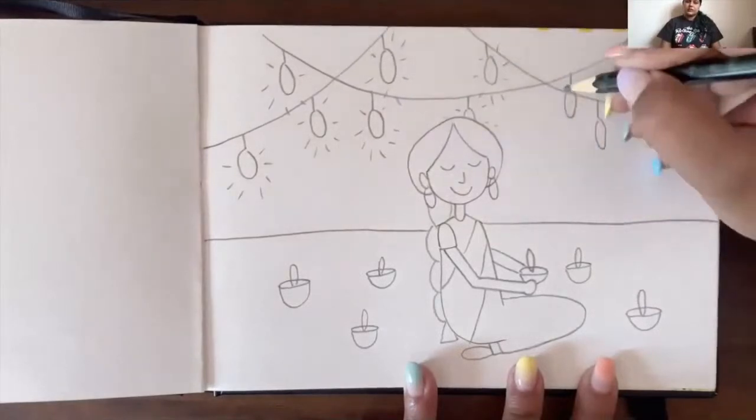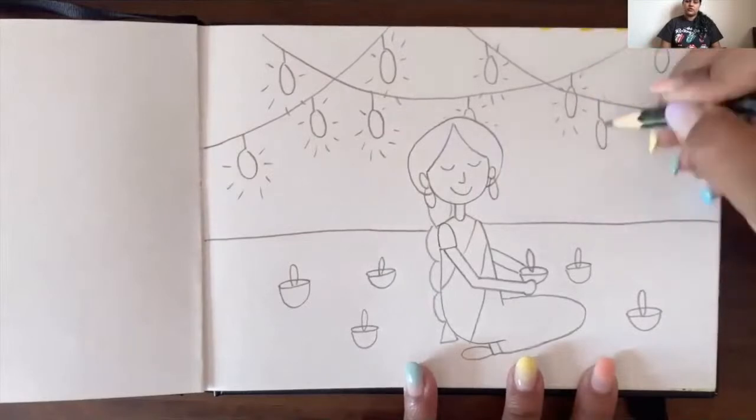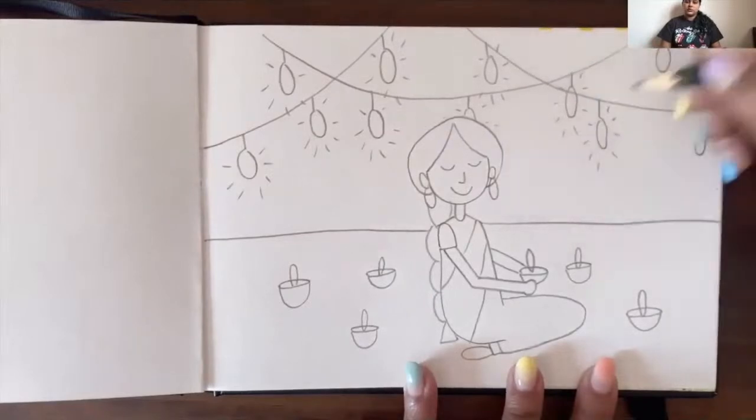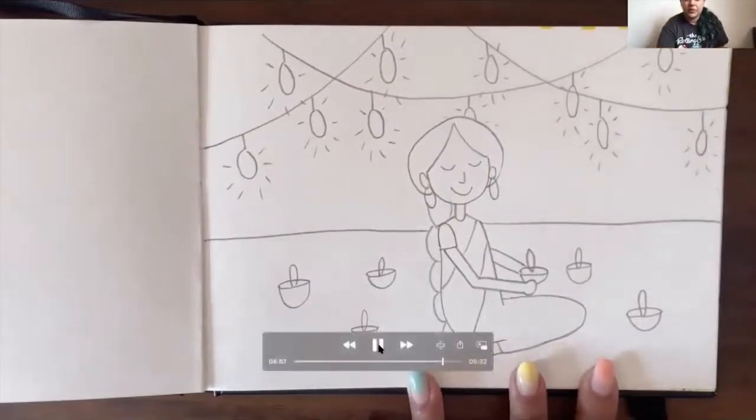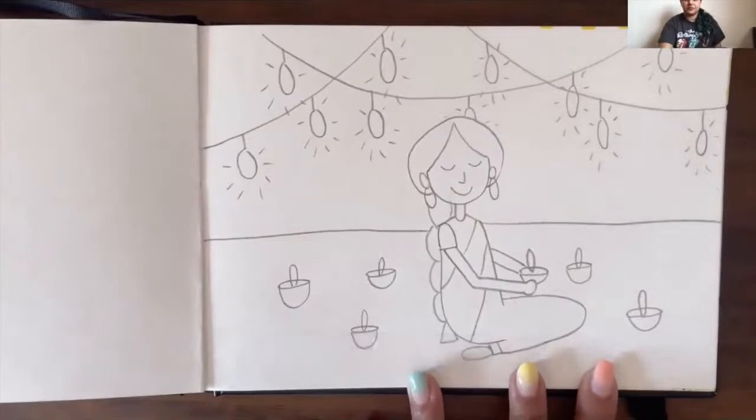So really simply, just drawing a few of those curves. Look at how simple and easy that was. Perfect. That's it. So this is basically our drawing complete. Again, I am not going to move ahead right now. I'm going to wait for a second.